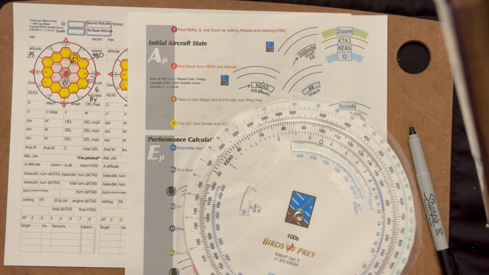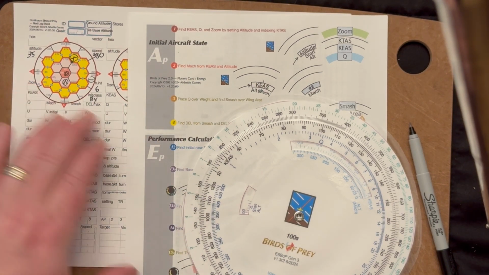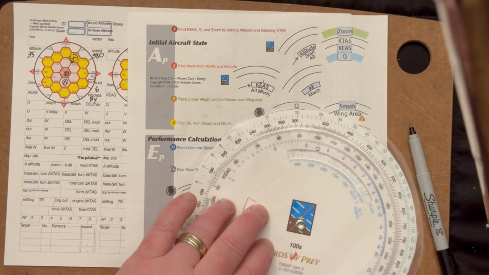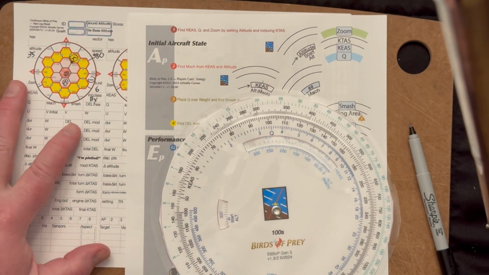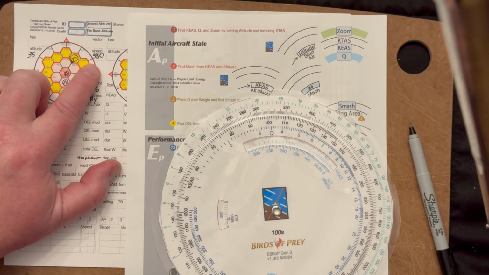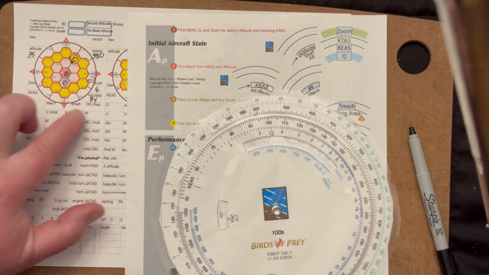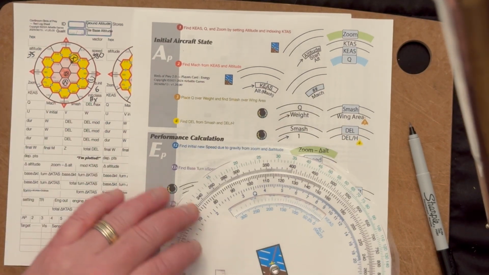Today we're going to take a look at calculating the initial aircraft state, also called Step A. We have here a player card, a log sheet, and an E6B, and that will let us make all these calculations. I have an initial setup flown in from our previous turn. So we have an aircraft at altitude 35 with a starting speed of 380. The rest of the FAD is set up, but that will not be important for these steps.